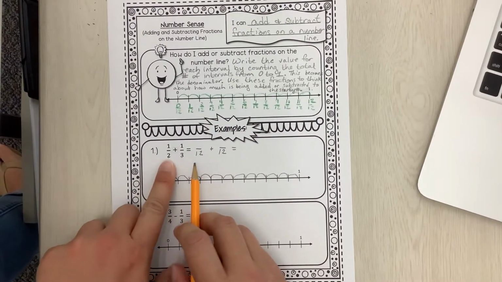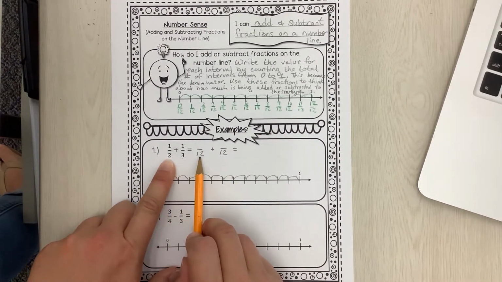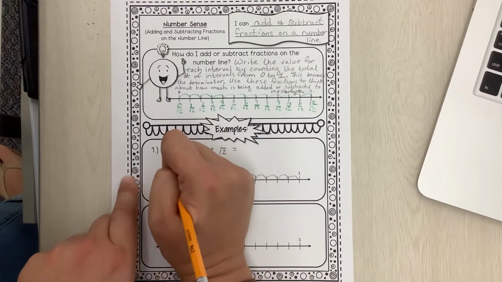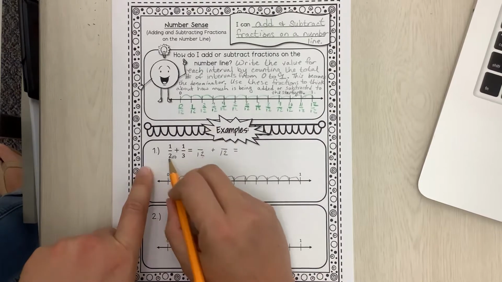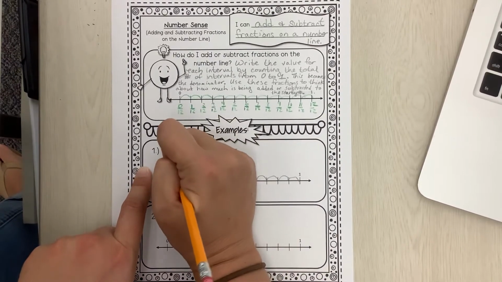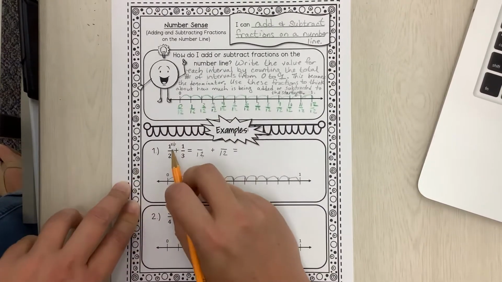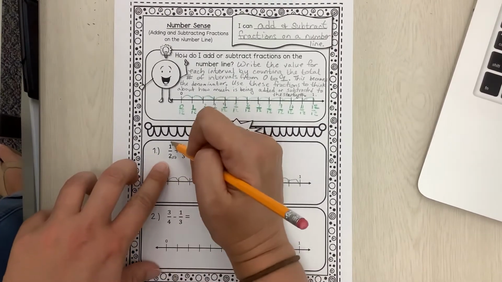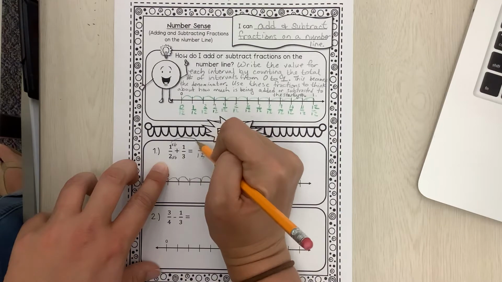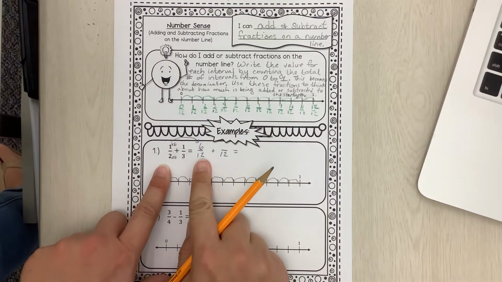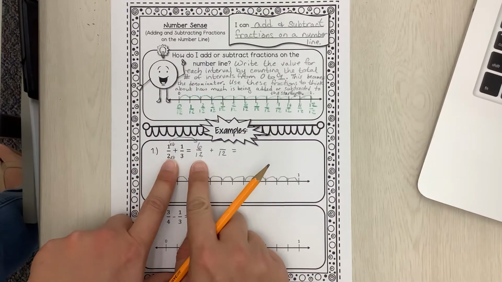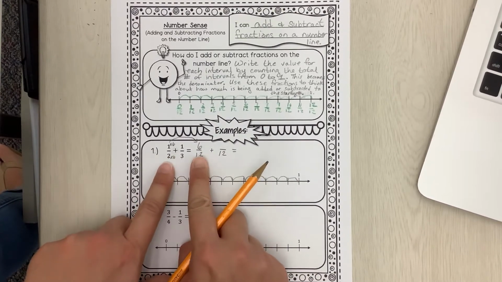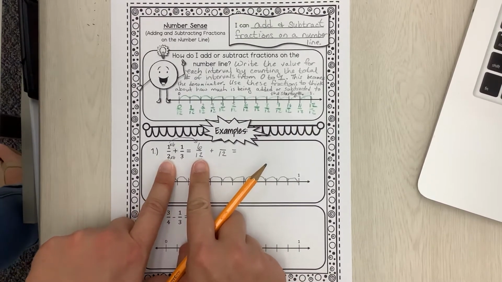Now, what did I do to 2 to get 12? Well, 2 times 6 equals 12. So I'm going to multiply 2 times 6 to get 12. That means I have to multiply 1 times 6. 1 times 6 is 6. So instead of 1/2, we now have 6 twelfths. 1/2 is the same as 6 twelfths. Half of 12 is 6, half of 2 is 1. So those are the same thing, just written differently.